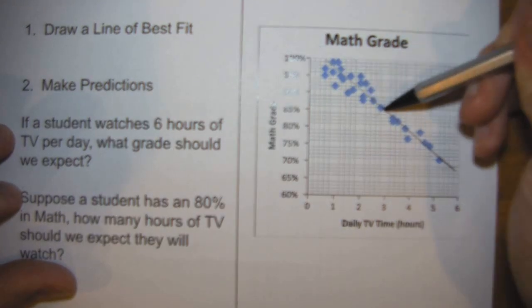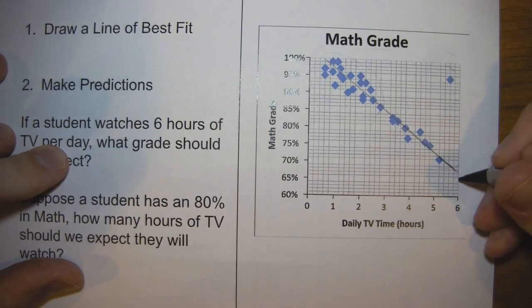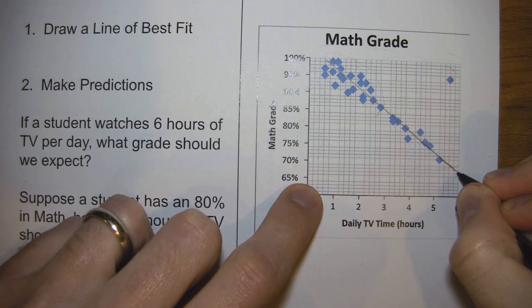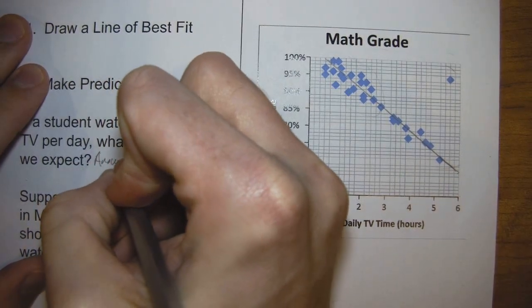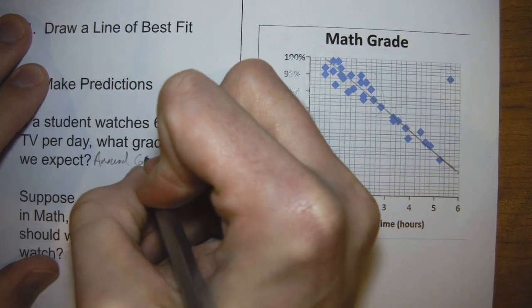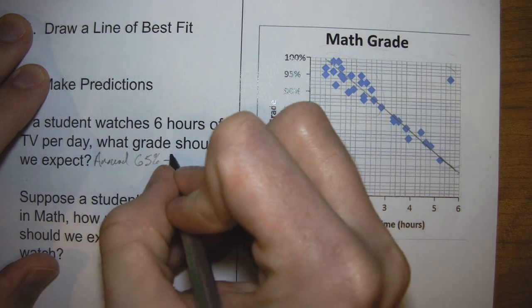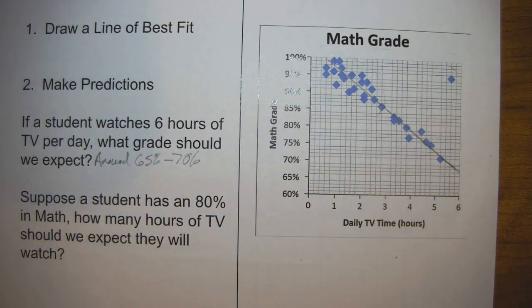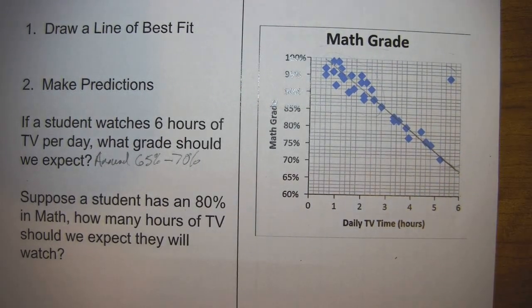Well, if we go based purely on the model, purely on the line, it looks like a 6-hour individual would be somewhere between a 70 and a 65. So that's what I'm going to say. I would say around 65% on up to maybe 70. That's the grade that we would expect for that individual, somewhere in there. If we wanted to pinpoint it, maybe 67. Why not?